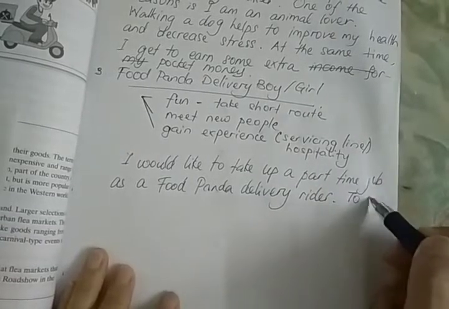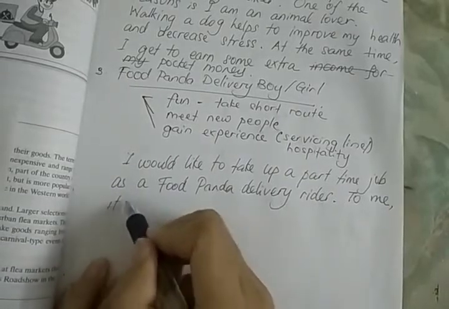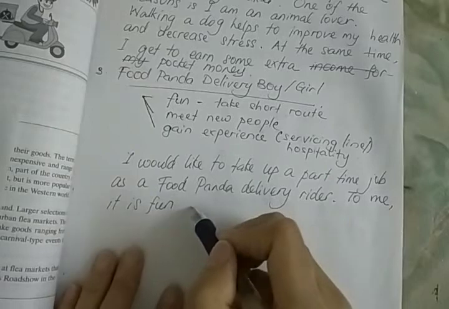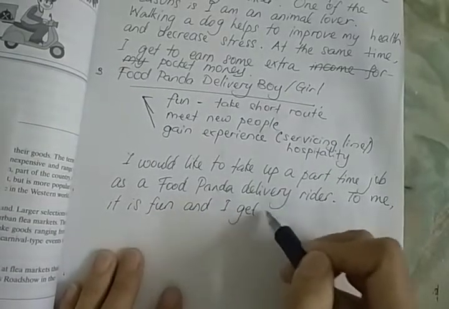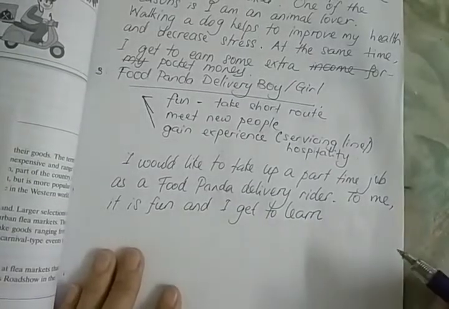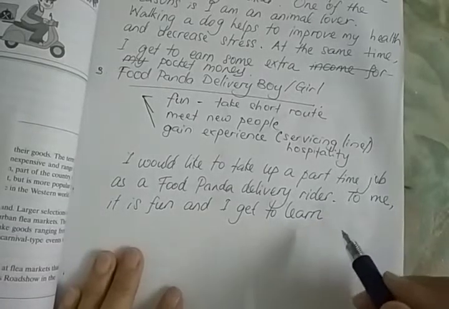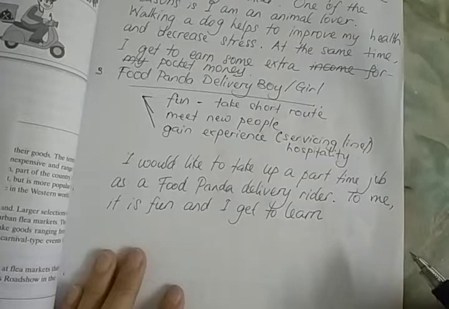To me, it is fun. And I get to learn to take the shortest route. You need to get to people, send food or drinks to your customers, and therefore time and punctuality are very important here.